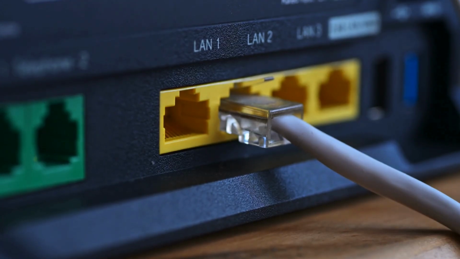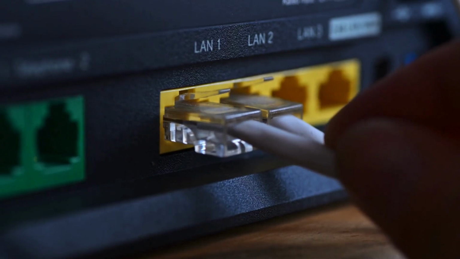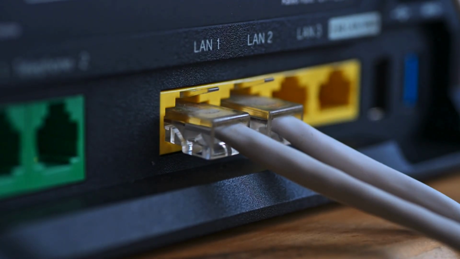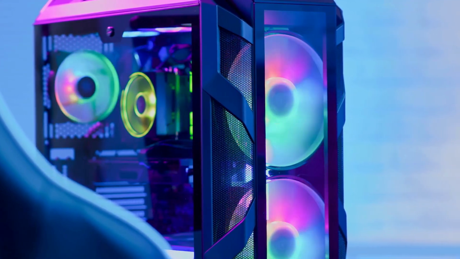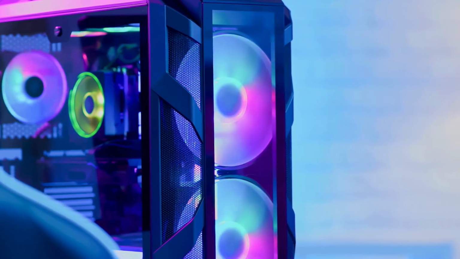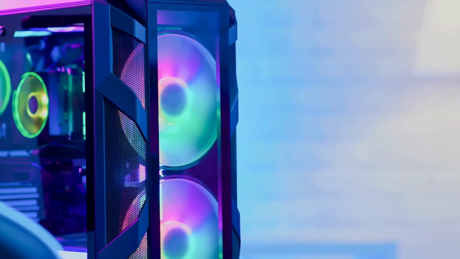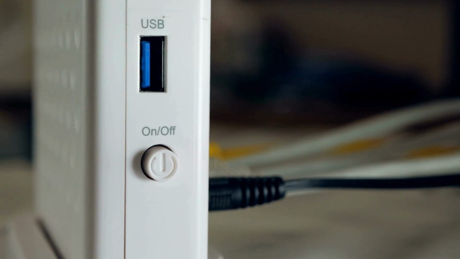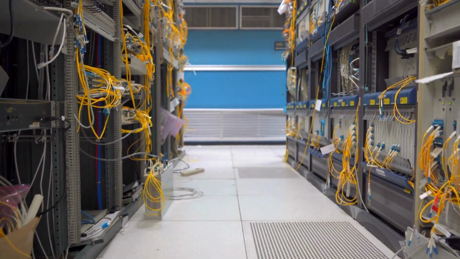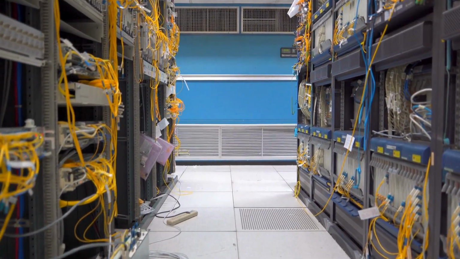Routers can also be found in businesses and large organizations. They are used to connect multiple networks, manage traffic between departments, and maintain secure connections to external networks. Enterprise routers are typically more powerful and support advanced features like virtual private networks or VPNs, which allow secure remote access to a network. Consumer routers are designed for home use and are easy to set up and manage. Enterprise routers are built for performance, reliability, and scalability.